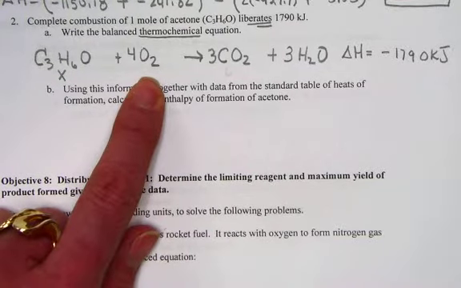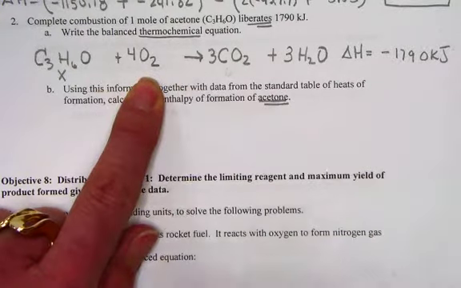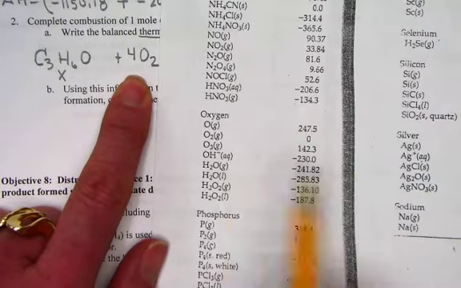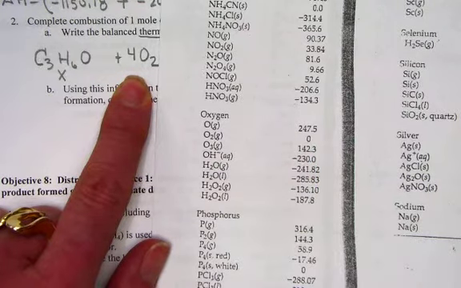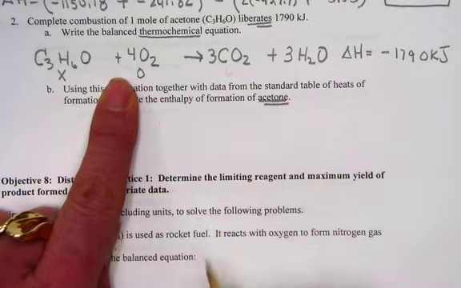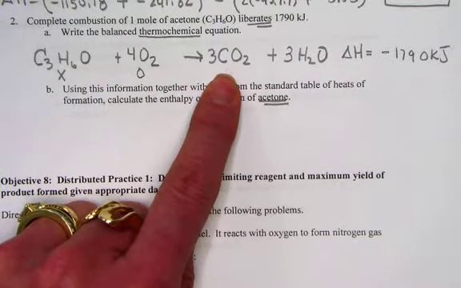The oxygen is listed in our table. Again, targeting the acetone, C3H6O, our variable X. The oxygens, again listed alphabetically, O2 is a gas, has a value of 0. It takes no energy to build an element in its standard form. We'll record that as 0. 3 units of carbon dioxide.